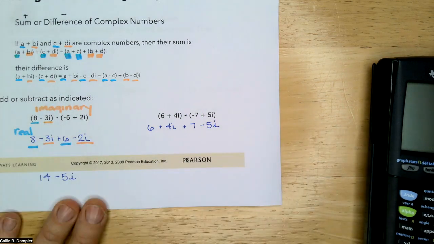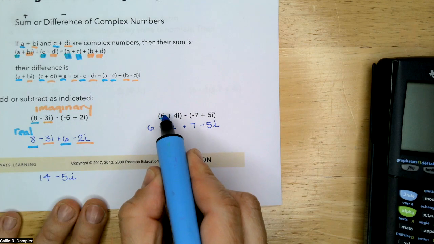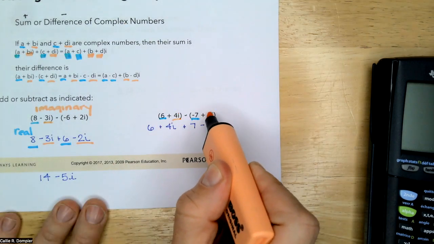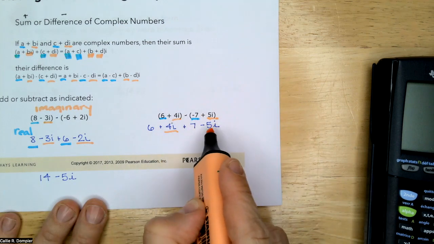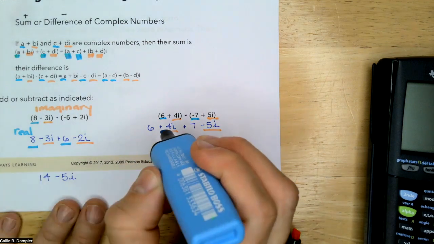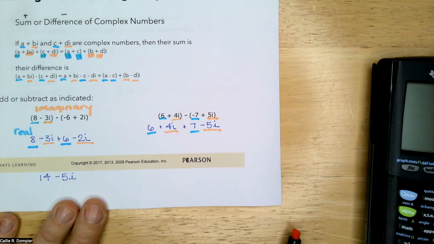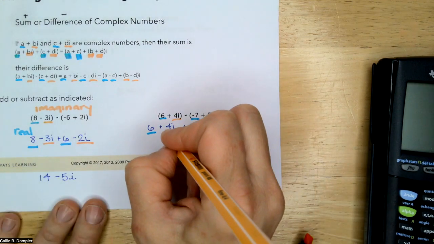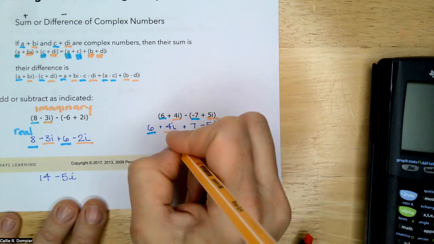Good. Now we're just going to combine the like terms, just like this was real. This is imaginary. The 4i and the negative 5i are imaginary. The 6 and the 7 are real. So that is 6 plus 7 is now 15. No, 13.